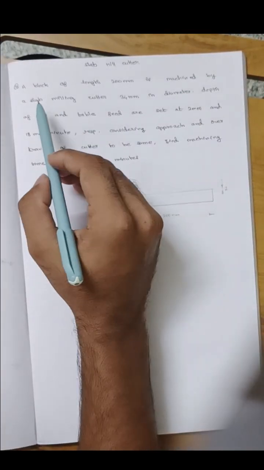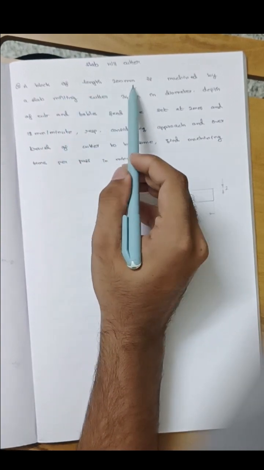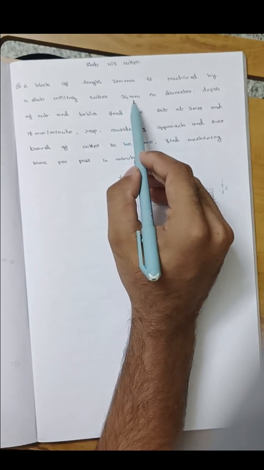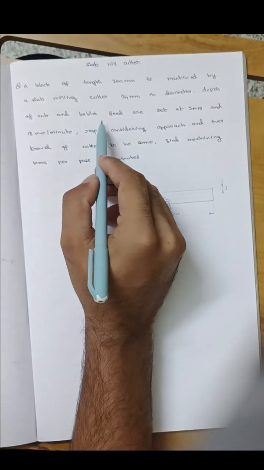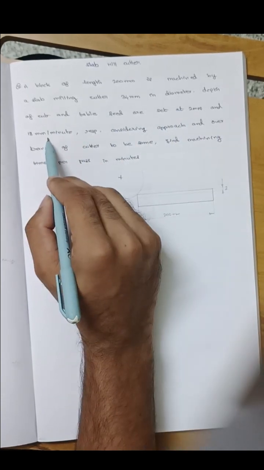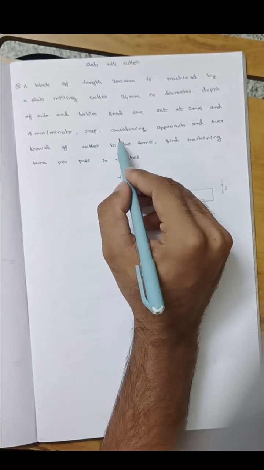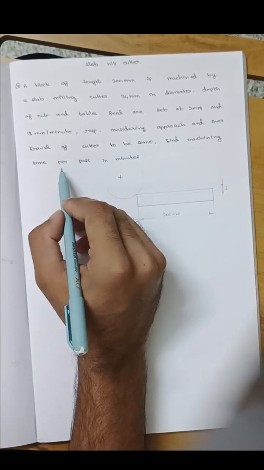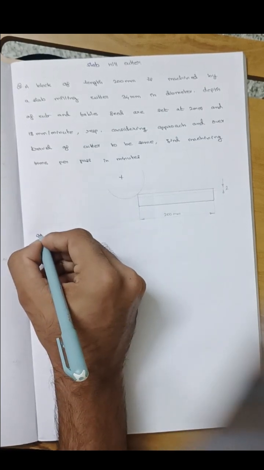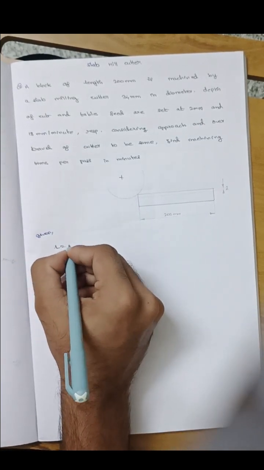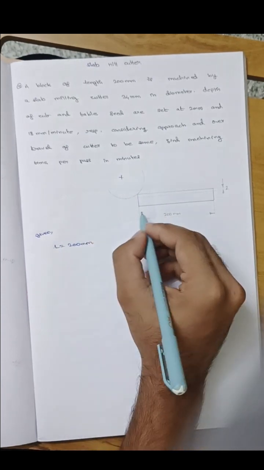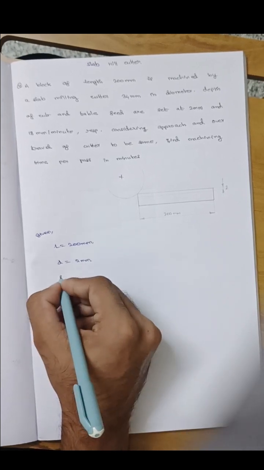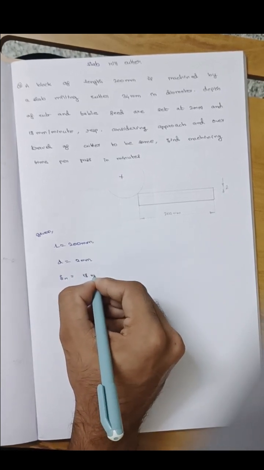Fourth problem. In this the question is: a block of length 200 mm is machined by using a slab milling cutter of 34 mm diameter. Depth of cut and table feed are set at 2 mm and 18 mm per minute respectively. Considering the approach and over travel of cutter to be same, find the machining time per pass in minutes. The given is length equal to 200 mm, depth of cut is 2 mm, and table feed rate is 18 mm per minute.